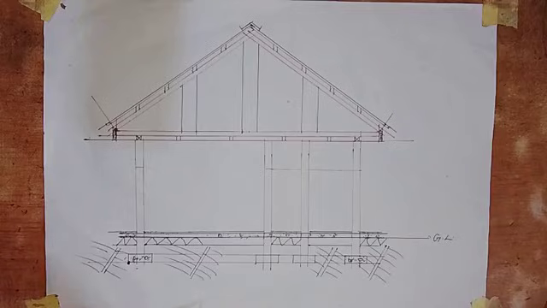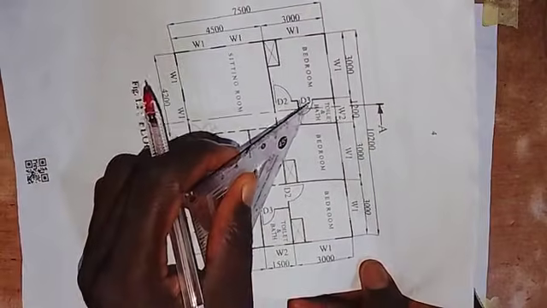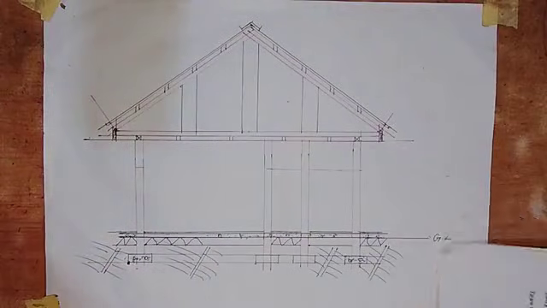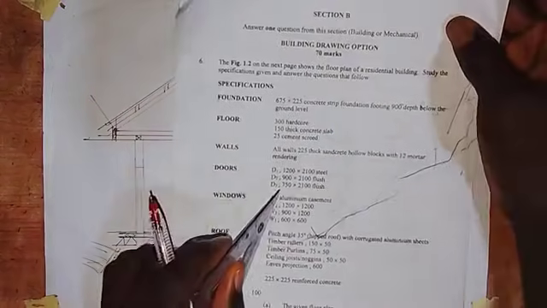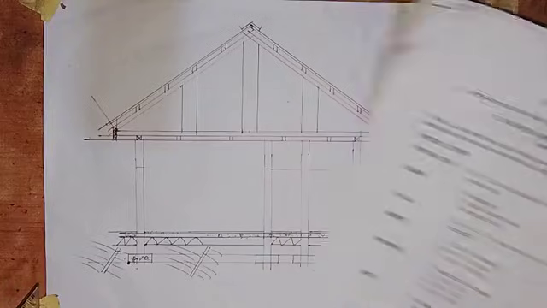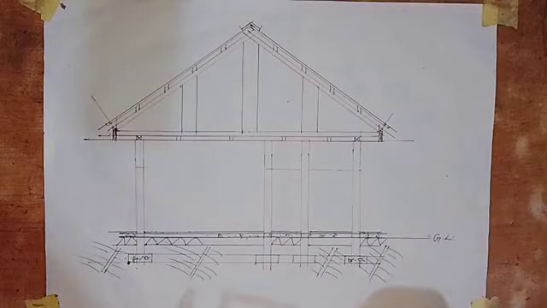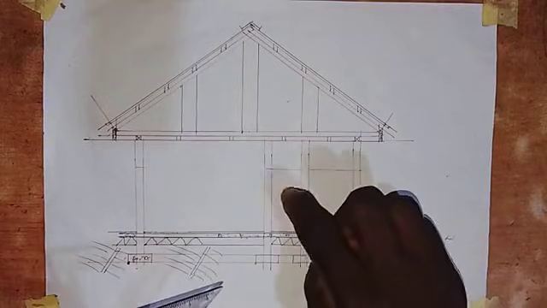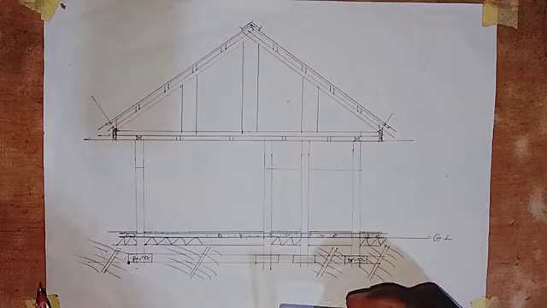Okay, so for the doors, there are two different doors. This one is D2, this one is D3. In the specifications, we have the width of D2 to be 900, while the width of D3 is 750. So the D2 that we have here is going to be placed here.